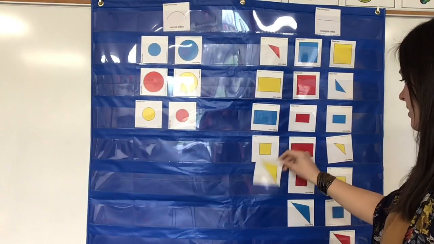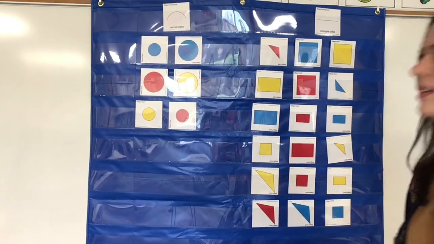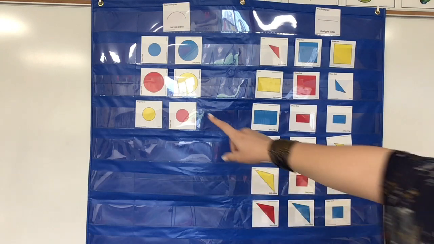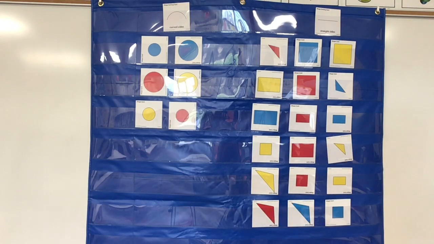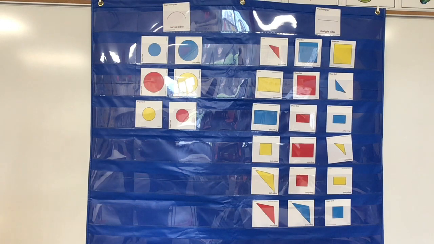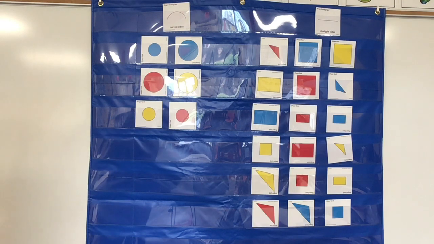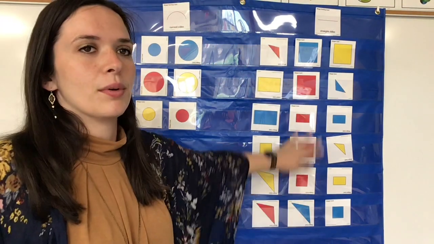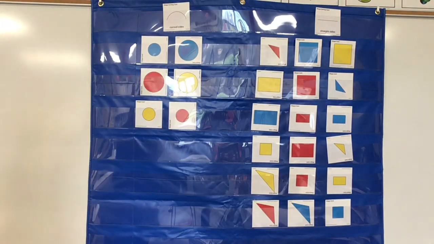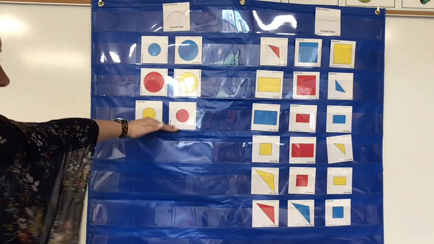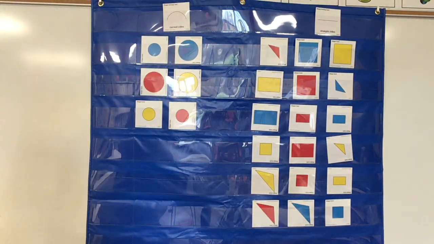Alright, let's see. I'm going to fix that so it's even. Alright, so we've got our curved sides over here and our straight sides over here. So let's go ahead and just take a look at this. I think you guys probably know what I'm about to ask you. So which group has more? Our straight sides, right? Our straight side clearly has quite a bit more than our curved sides over here. And we can see that because there's like a whole other group down here below it, right?